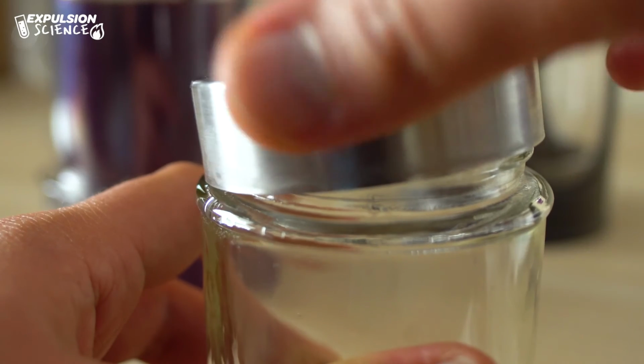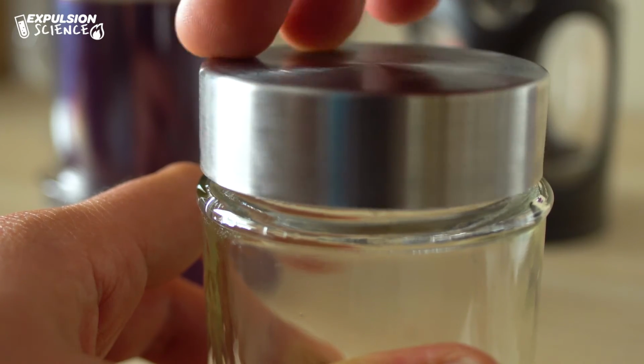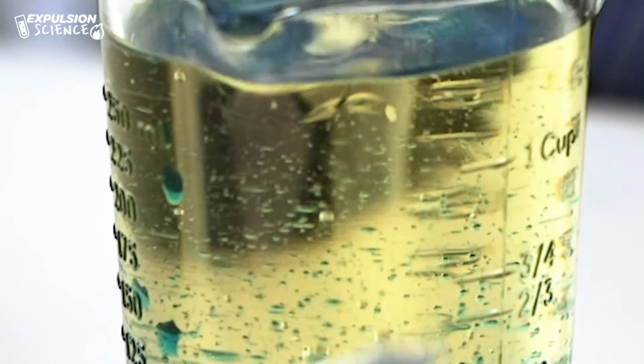Now, if you don't have Alka-Seltzer on hand, you can just put a lid on it and then give it a little shake, and it'll do the same thing.